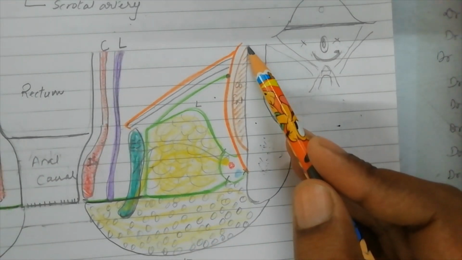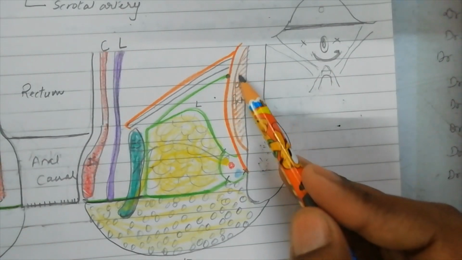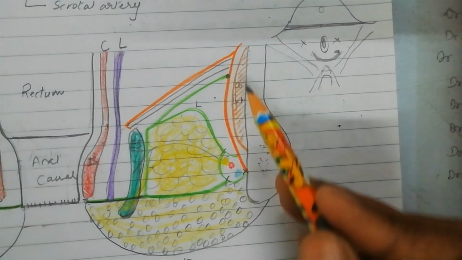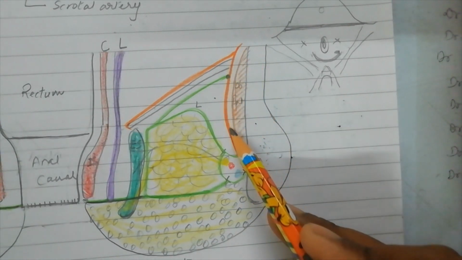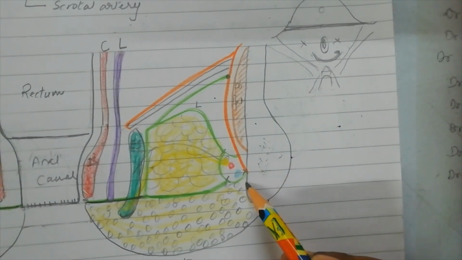Laterally, as we all know, above it is formed by the obturator internus muscle. This is the obturator internus muscle, bridging the obturator foramen internally, and it is covered by the obturator fascia. In the lower part, it is formed by the inner surface of the ischial tuberosities.